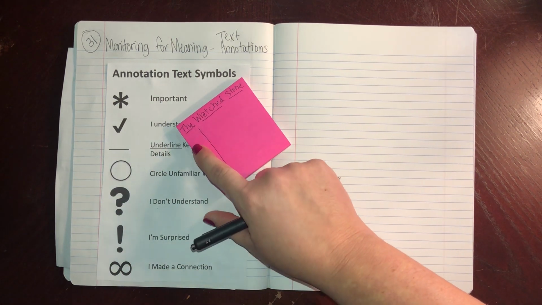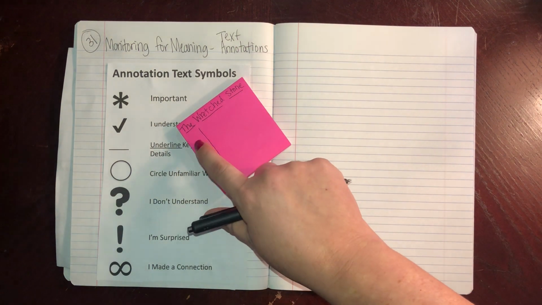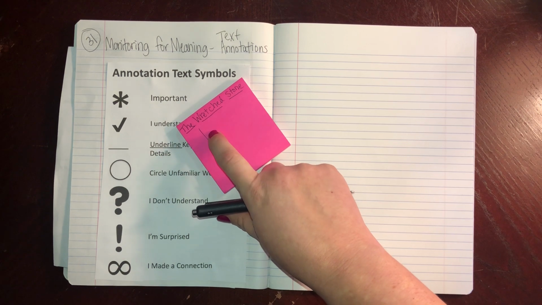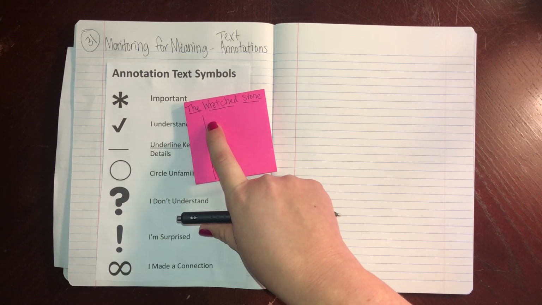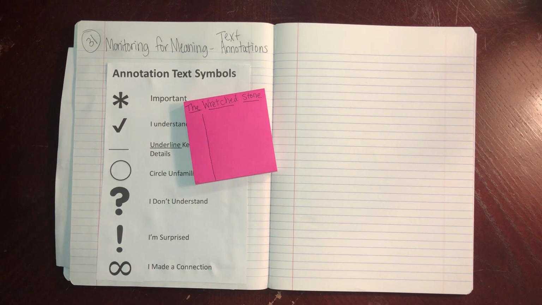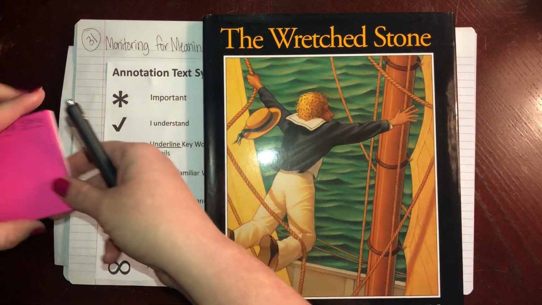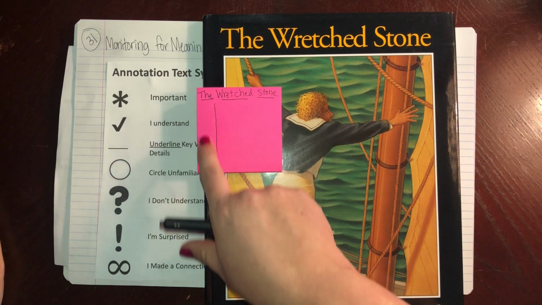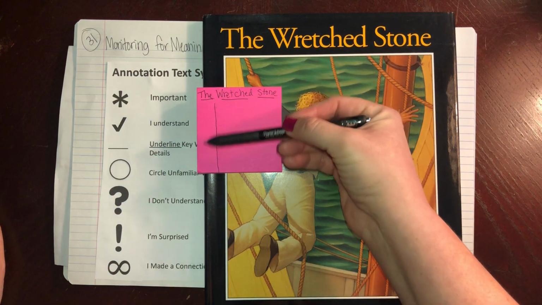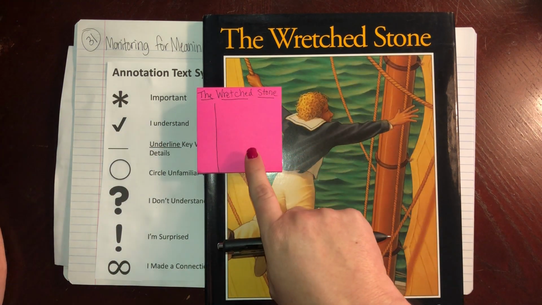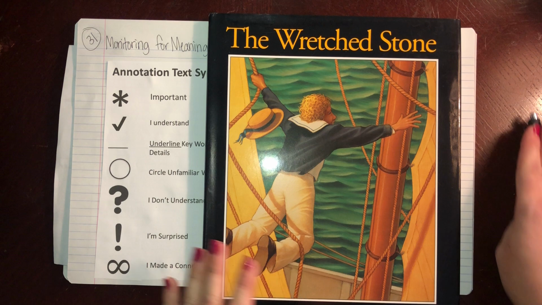You can also show a page number if it's not a book that you have a printed out text copy of. That way you know where your thinking happened on what page. That way when we start writing in our 4-star stickies, you can have text evidence and be specific where you found those particular notes. So we're going to be reading the story today called The Wretched Stone. As Mrs. Ling's reading, I want you to pay close attention to your symbols, so have your notebook still out. And I want you to try to include 3 symbols, and then why you wanted to include the symbols, the pages that you did. All right, so the story today is called The Wretched Stone.